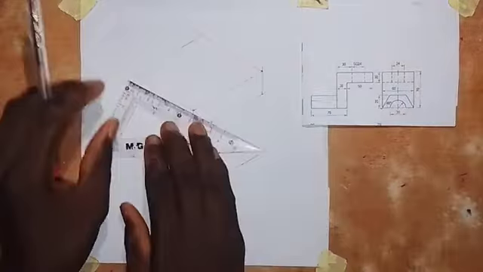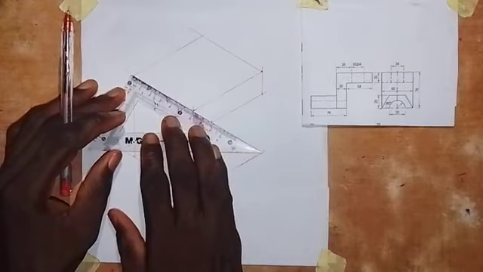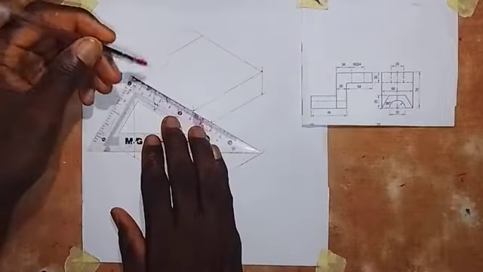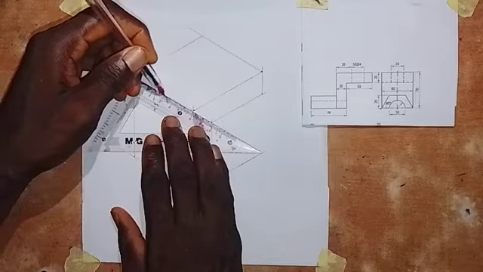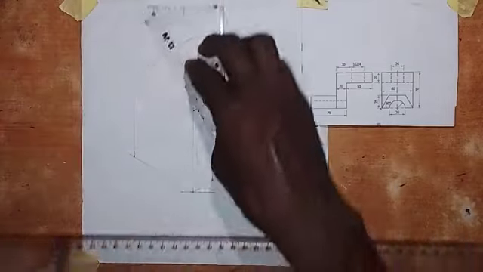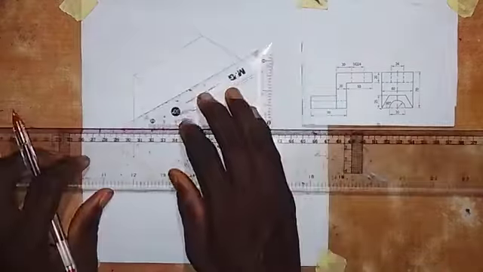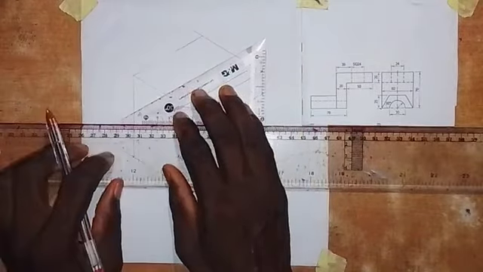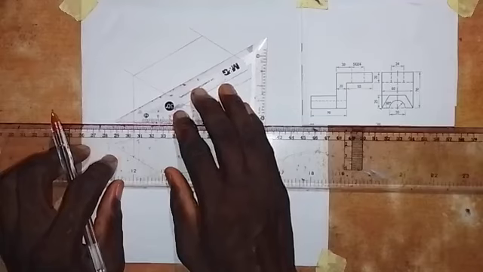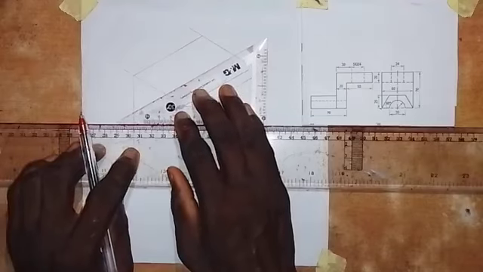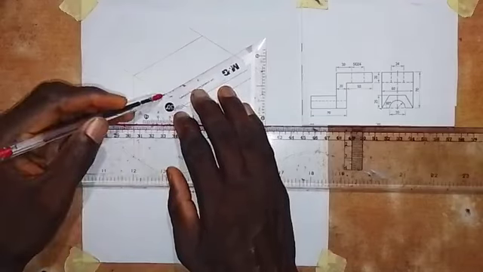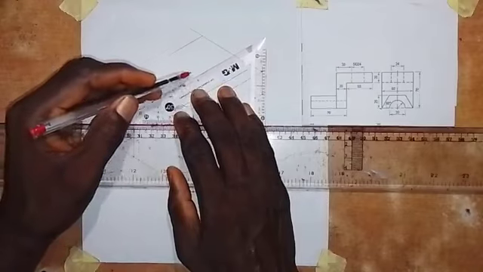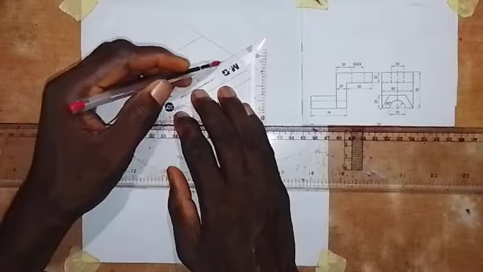So I'm going to take a measurement of 30 millimeters. Okay, so we break this into two to draw the center line. Here I will draw a center line, from here to this side.